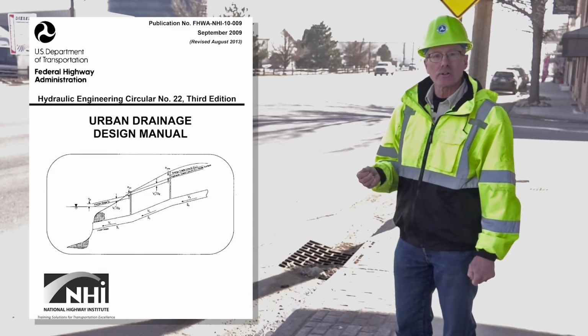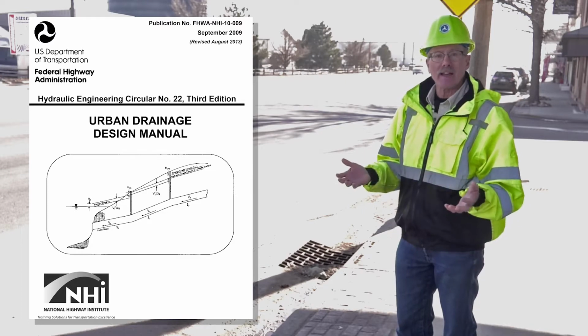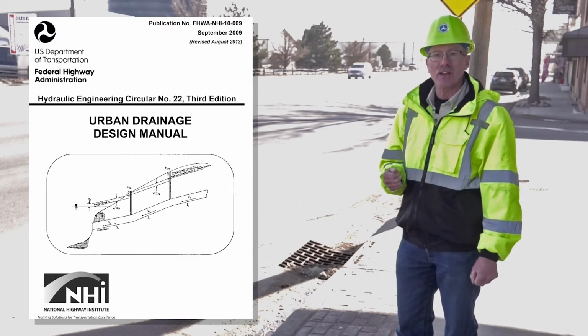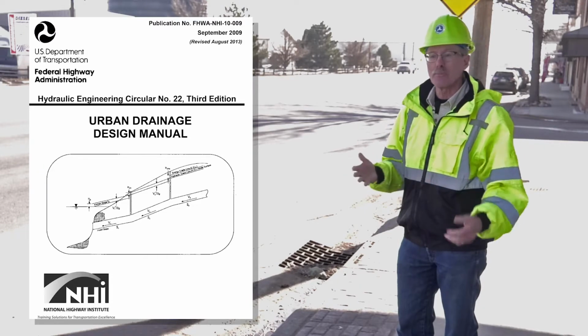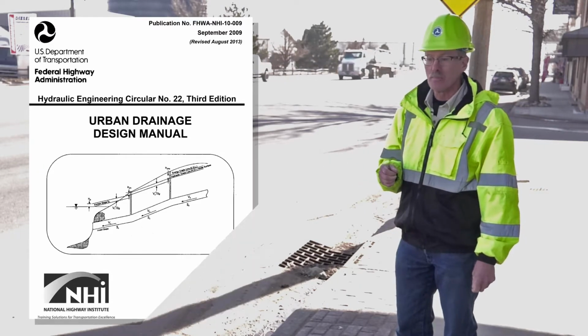Hydraulic Engineering Circular number 22 by the Federal Highway Administration provides insight and guidance on the various urban drainage design features that you'll see in an urban corridor and discusses the different types of gutters and grates that are available.